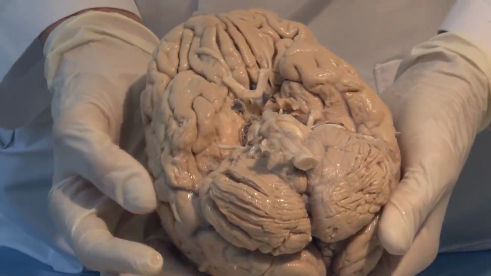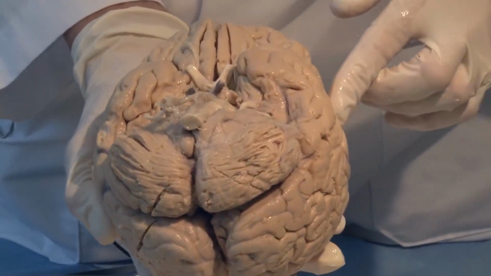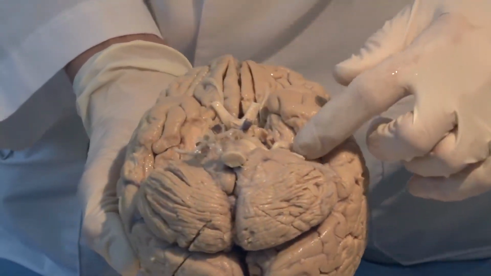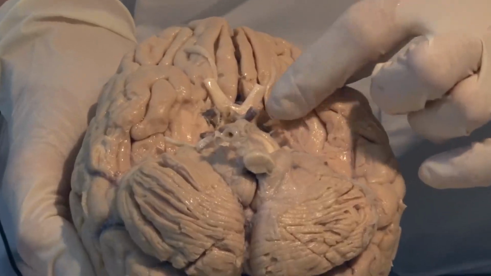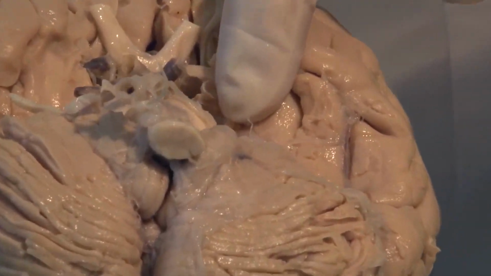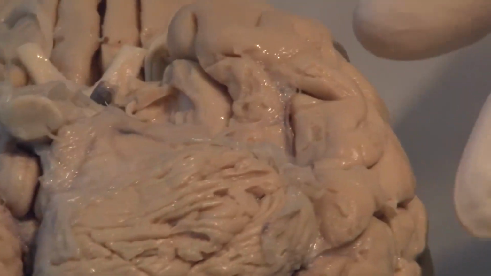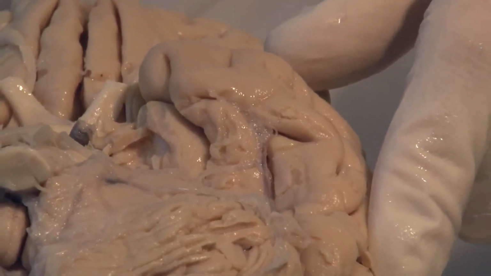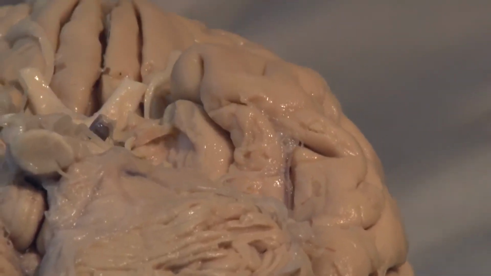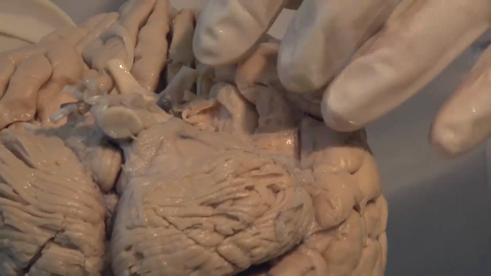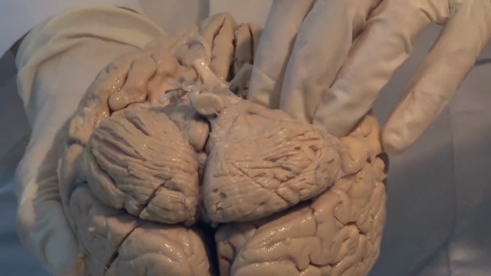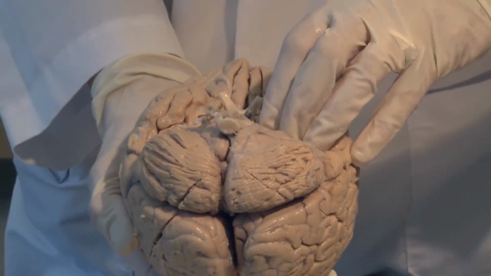The temporal lobe, in addition to having an auditory function, has an area underneath this gyrus here, which is required in one hemisphere for forming new memories. It's called the hippocampus, but it's not visible here. So temporal lobe: auditory, and new memories.